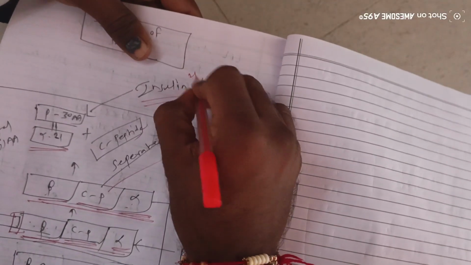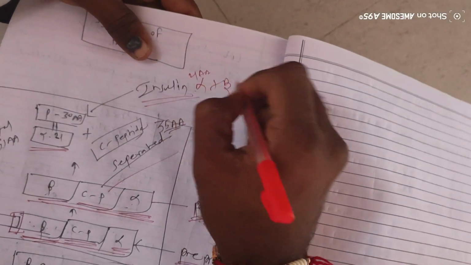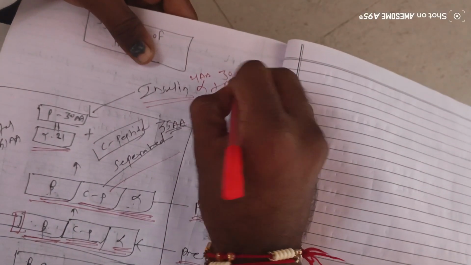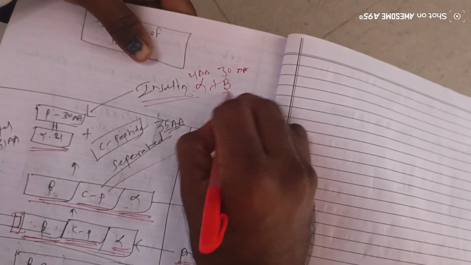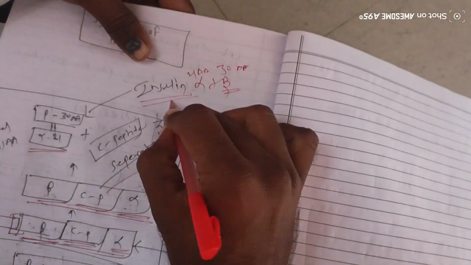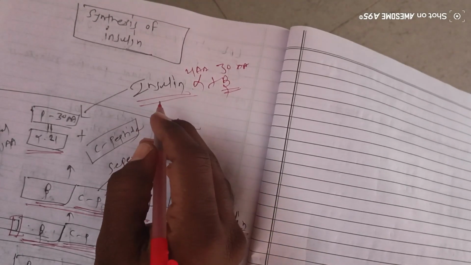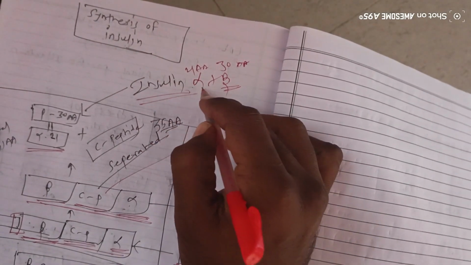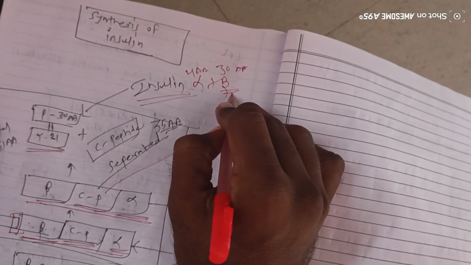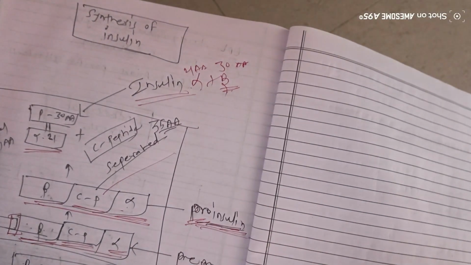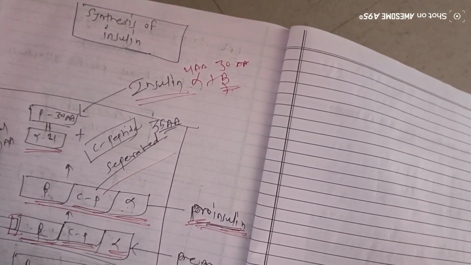Alpha chain has 21 amino acids and beta chain has 30 amino acids. Don't get confused with beta, because it is the structure of insulin. Pancreas, beta cell of pancreas, secretes the insulin, and in the structure of insulin we have alpha chain and beta chain. It is a chain, beta chain, and it is a cell, that is beta cell of pancreas.